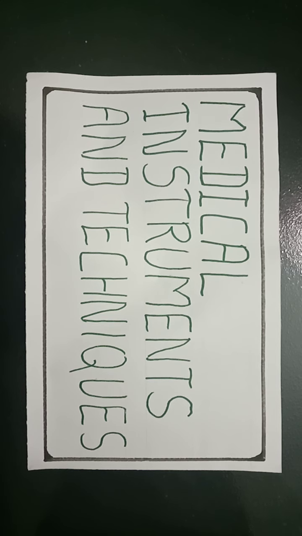In this chapter we are going to study some important instruments. The first instrument is EEG. The full name is electroencephalogram. EEG means electroencephalogram. This device is used to record the electrical impulses of the brain. The electrical activities of the brain are recorded by this instrument.